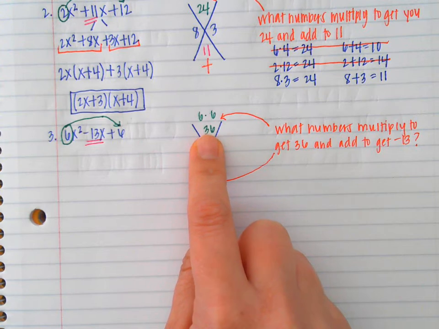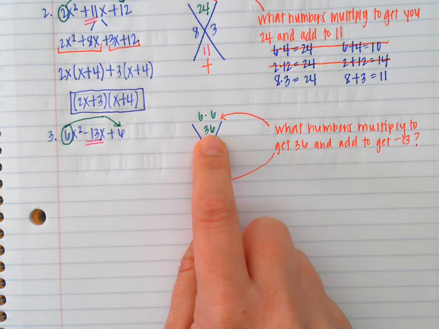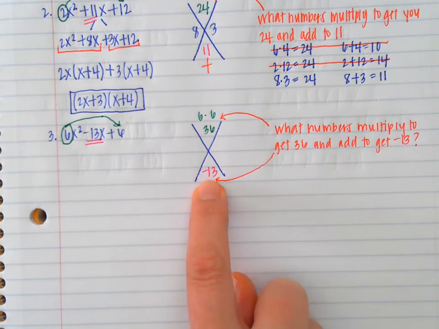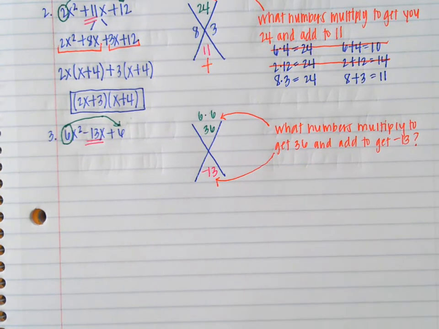So what about a negative times a negative? A negative times a negative is going to get me a positive number. And a negative plus a negative still gets me a negative number. So my two numbers here are going to be negative. So I start the process. I think about what two numbers multiply together to get me 36 and add to get me negative 13. The first I thought about was 6 and 4.